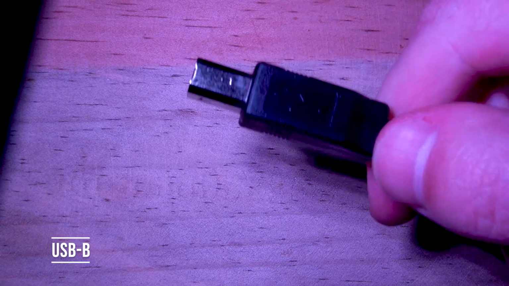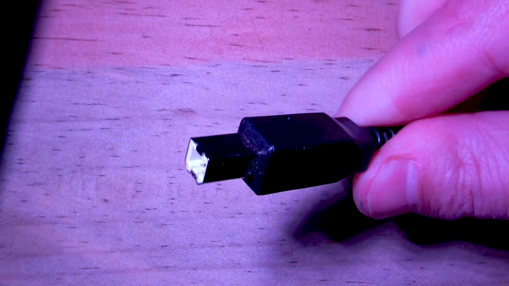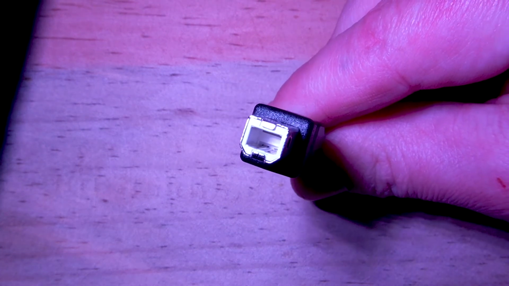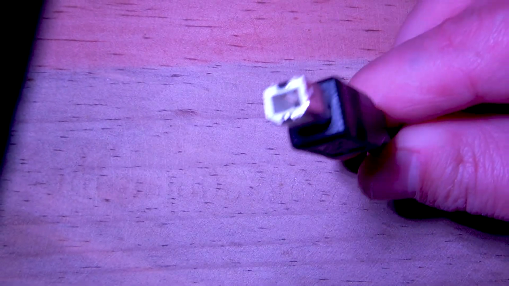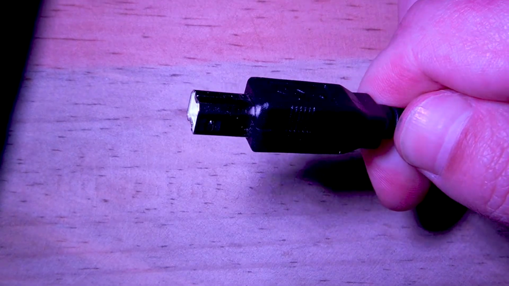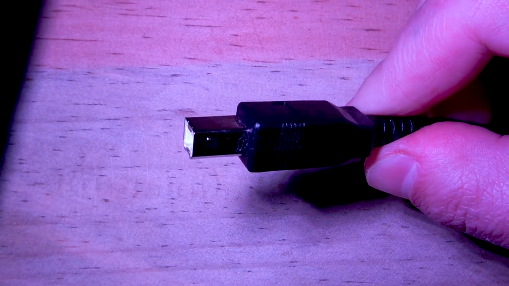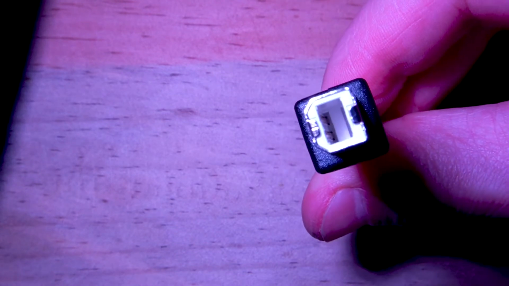Due to the size of the port, they're slowly being replaced by the smaller standard, which I will talk about shortly. So the next one on my list is USB-B, and that has two different versions depending on if it's USB 2.0 or USB 3.0. And this type of connector is used in things like printers, scanners, older external hard drives, and even some audio equipment these days.